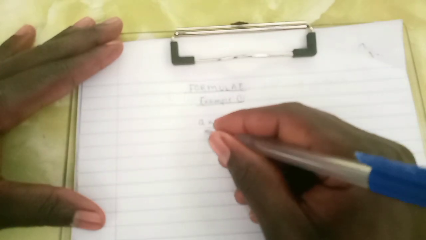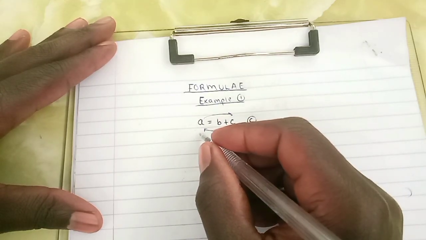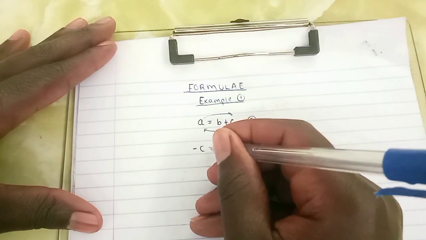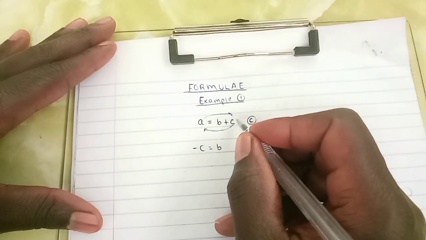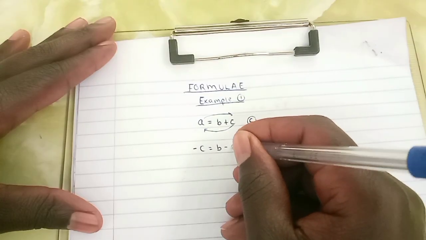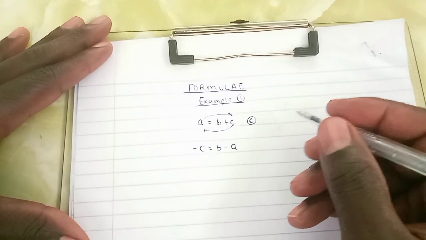So A is equals to B plus C. I'm going to take C to the left hand side and I'm going to take A to the right hand side. C is positive here, but if it goes to the left hand side, it is going to be negative. So it's going to be negative C is equals to B. A is positive, but if it moves to the right hand side, it's going to be negative. So negative C is equals to B minus A.